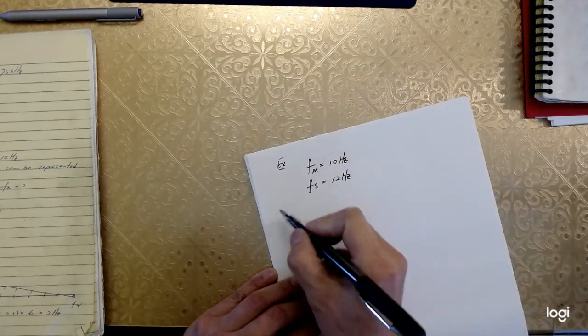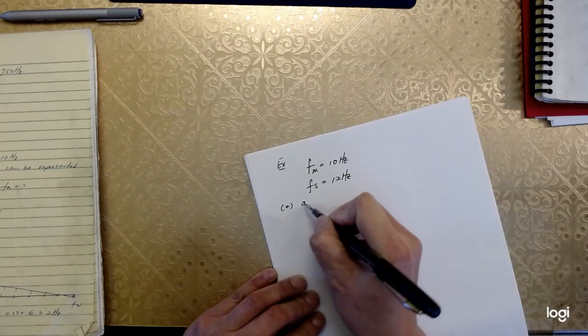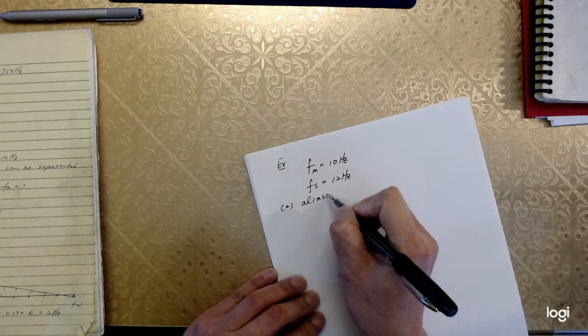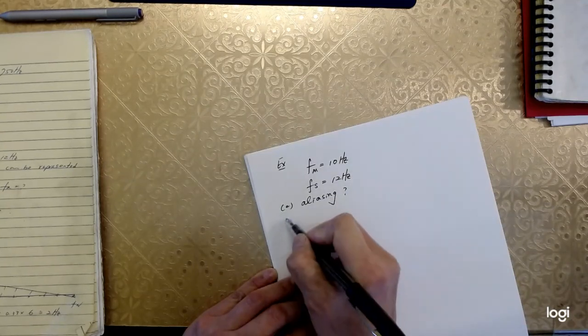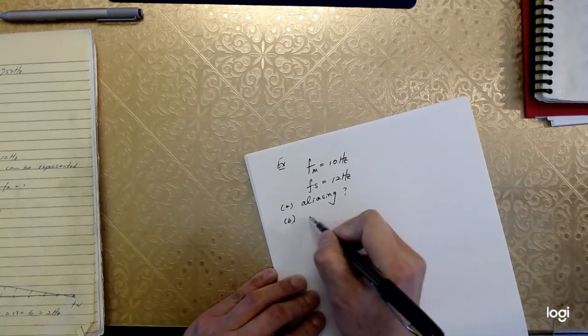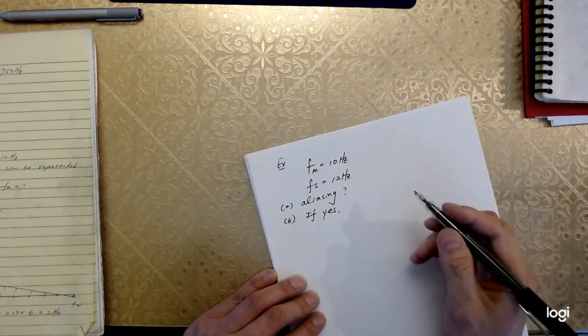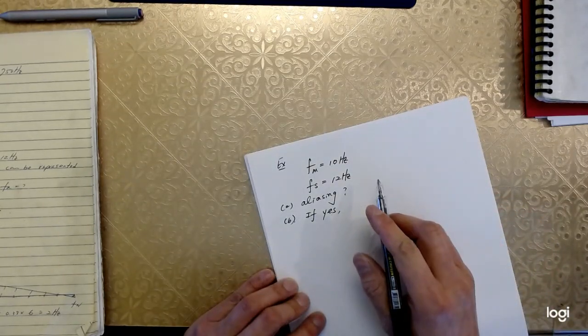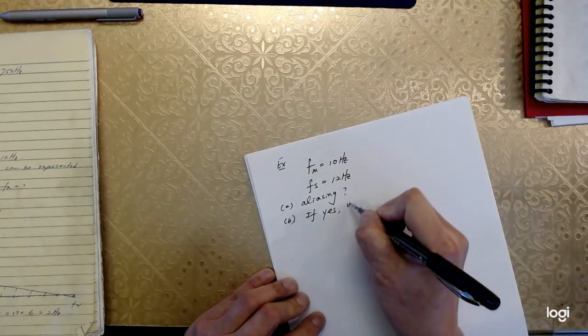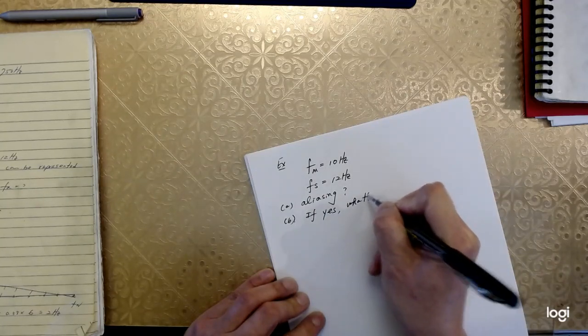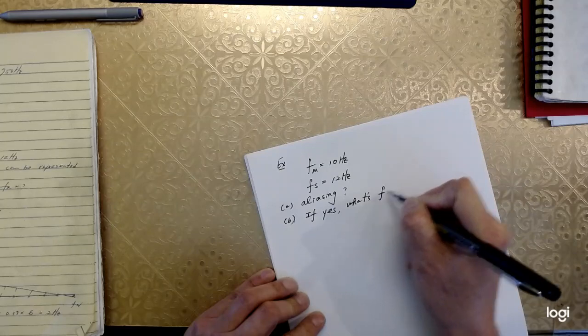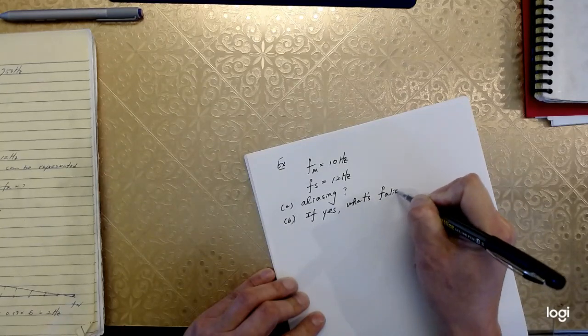So the question is, do we have aliasing? Also, if yes, what is the alias frequency?